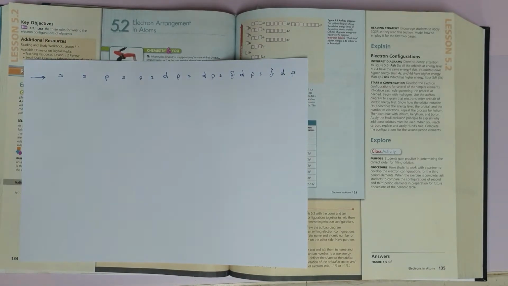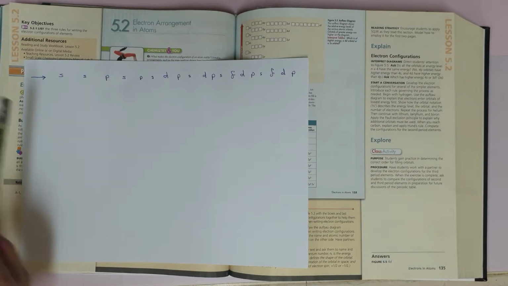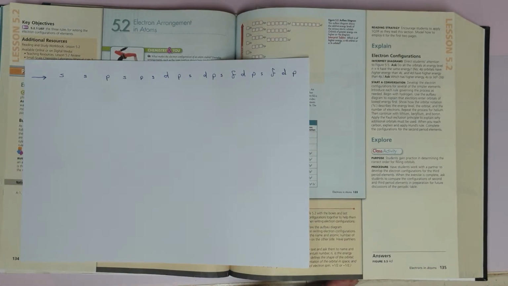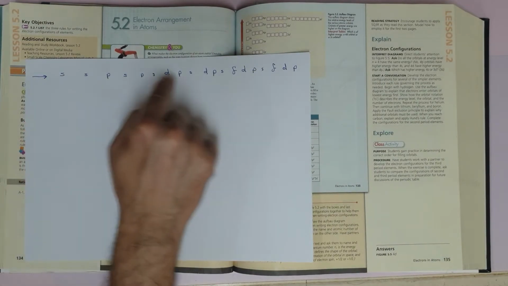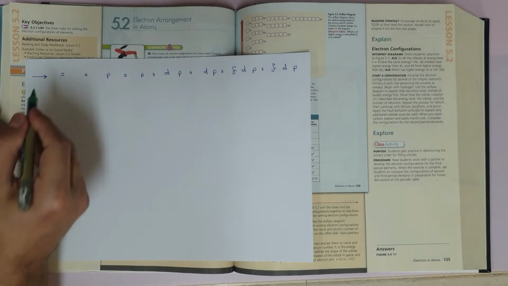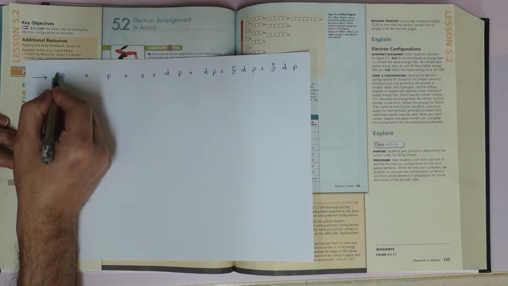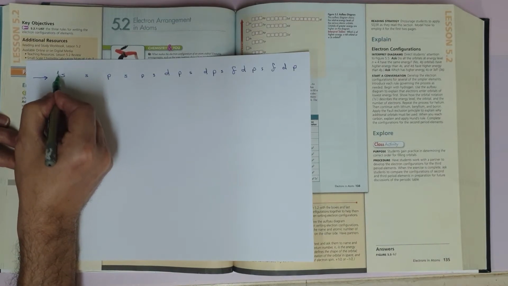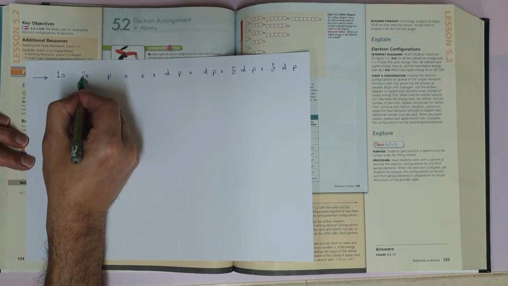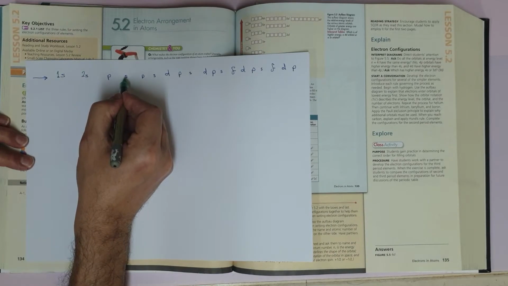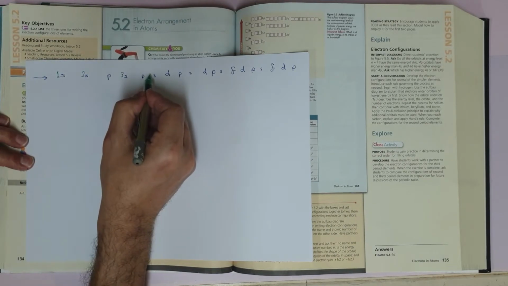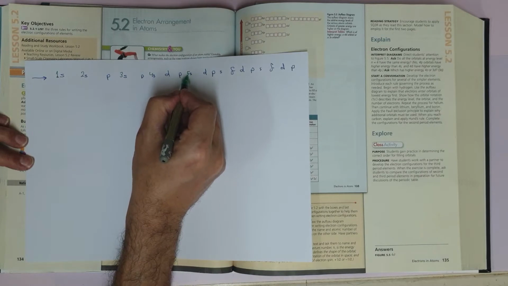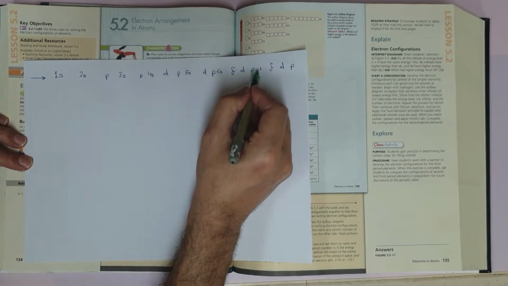Now we have to put numbers before each letter which refer to the main energy level of the sublevel. The first s sublevel, we put here 1. The second, 2. The third is sublevel 3, 4, 5, 6, 7.